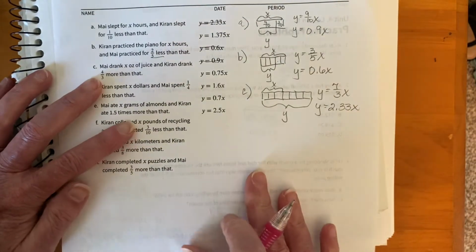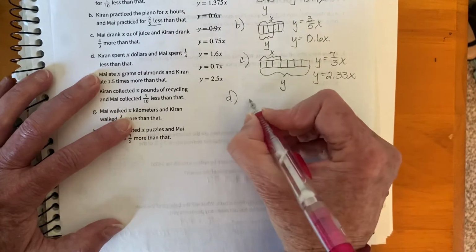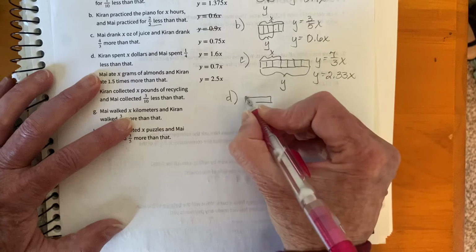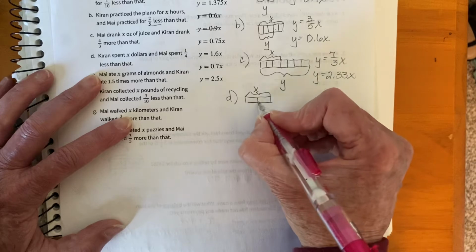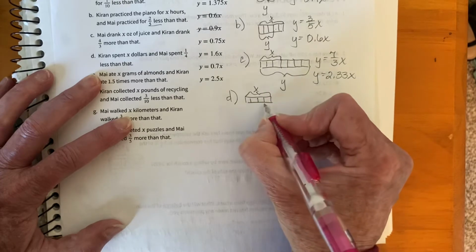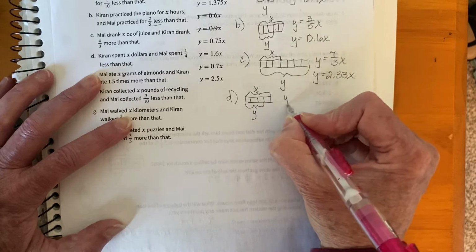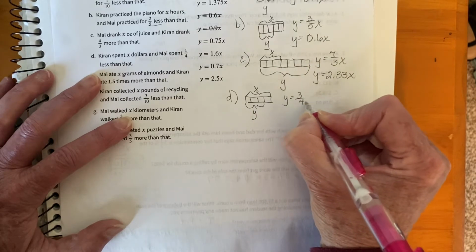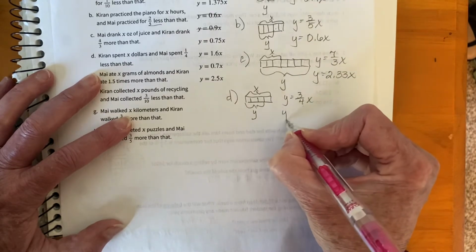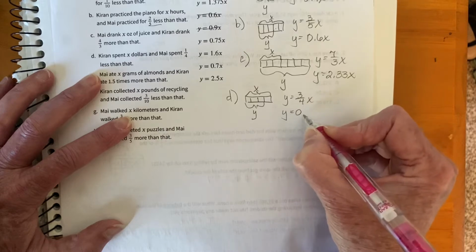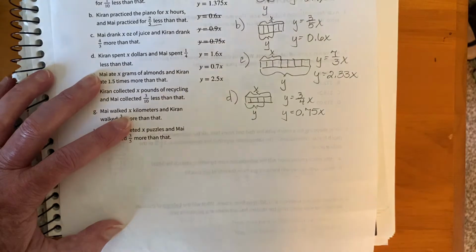All right. D. Karen spent X dollars, and Mai spent 1/4 less than that. So if I split this up into 4, here's my Y right here. So that is going to be Y equals 3/4 X. And if you take your calculator, if you don't remember, 3 divided by 4 gives us 0.75. So that would be this one.